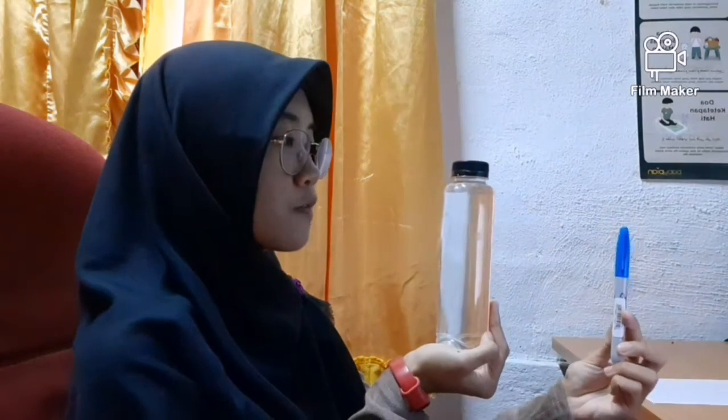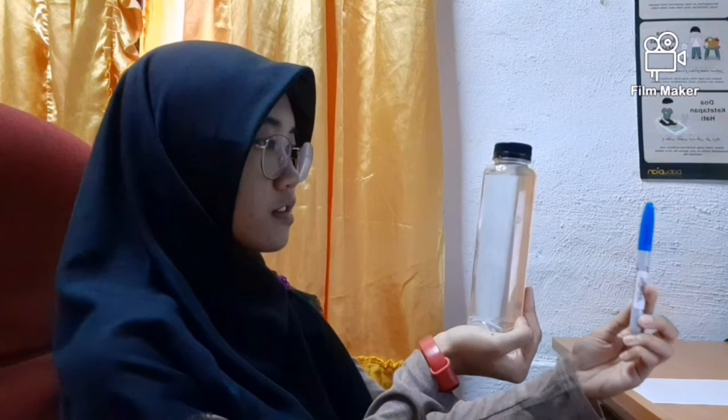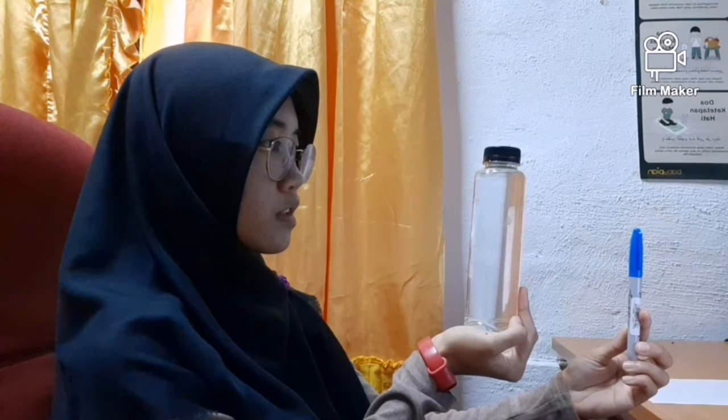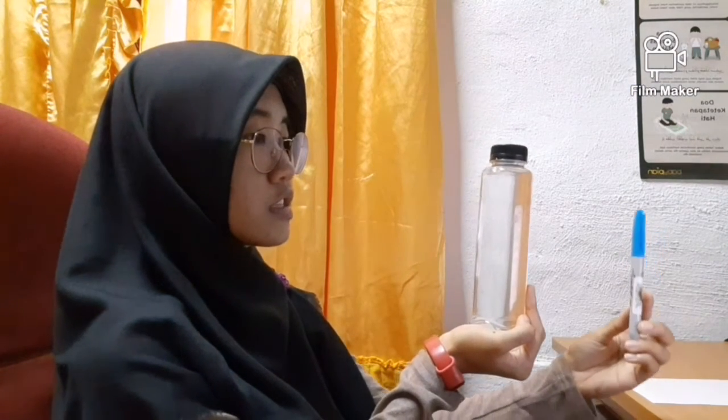The bottle is in the middle, so the bottle acts as a convex lens. If an object falls behind the convex lens, we can see the image is inverted, it's reversed.